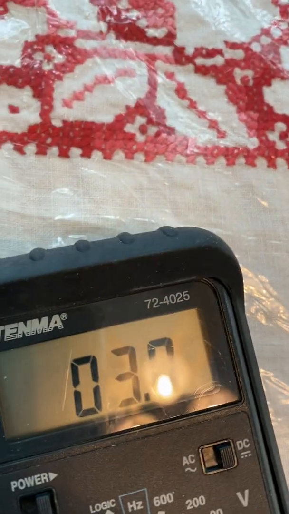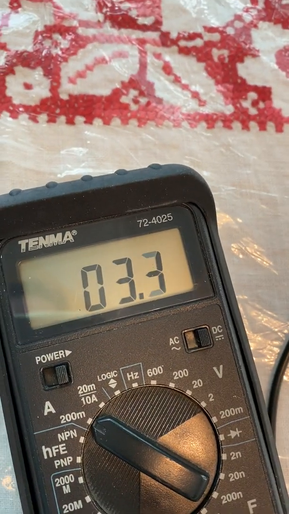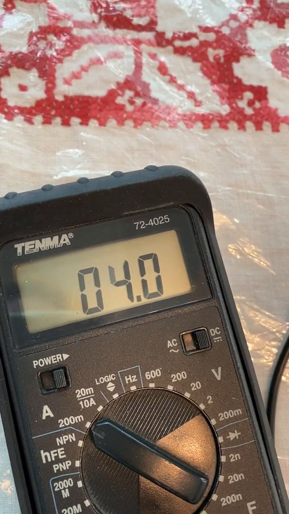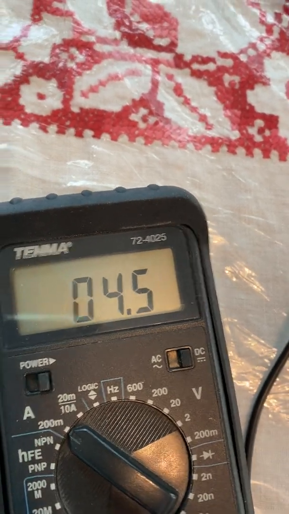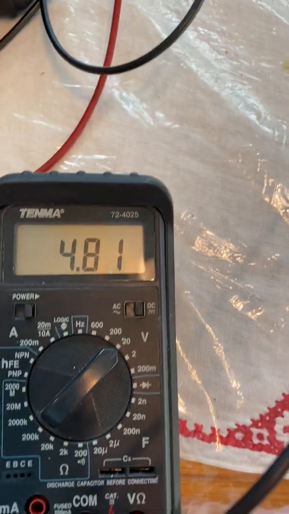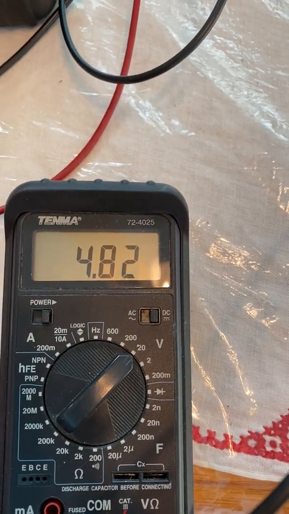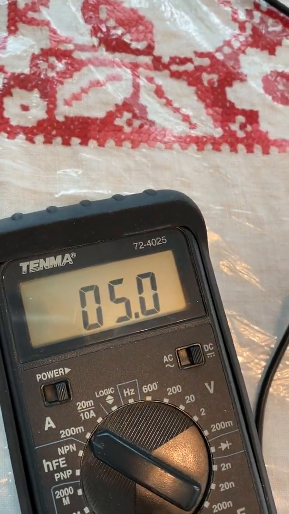And then we want to go to 4.5. So we have 4.5 milliamps, 4.82 volts. So now we're going to bring this up to 6.